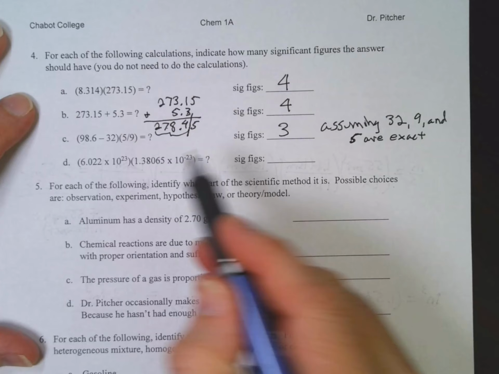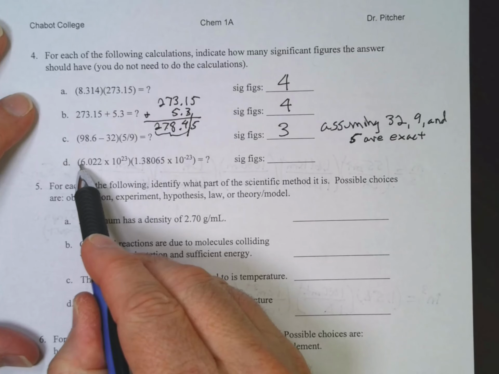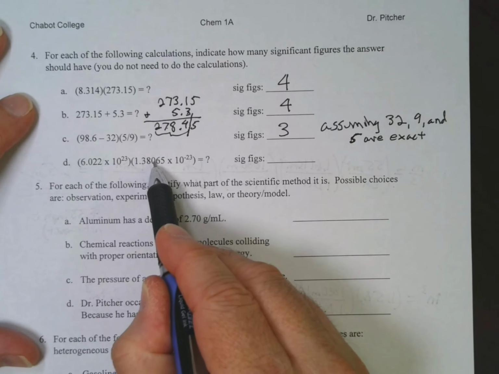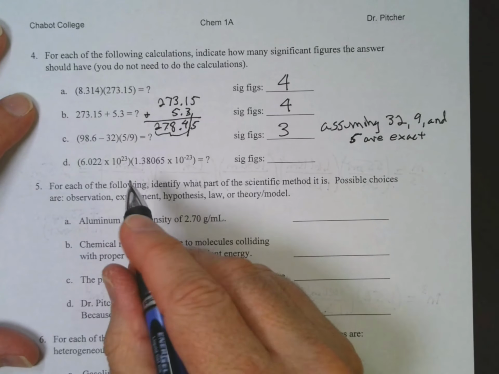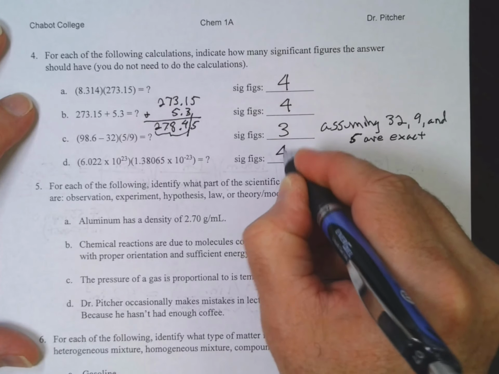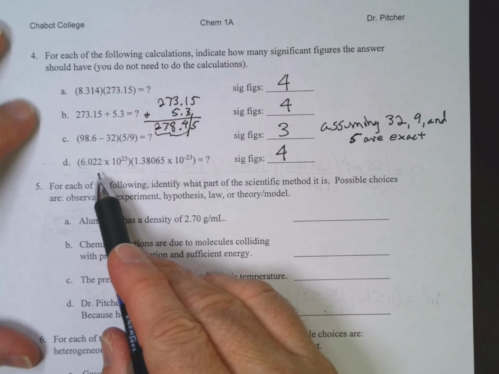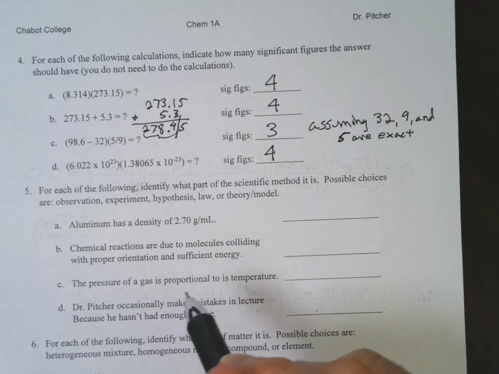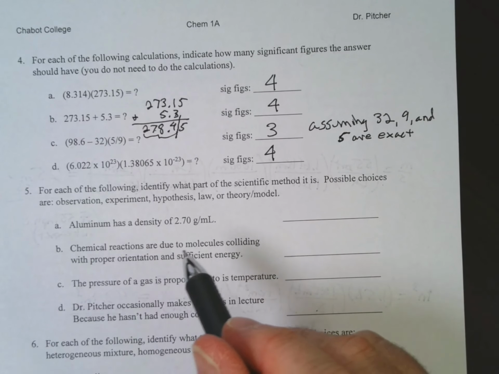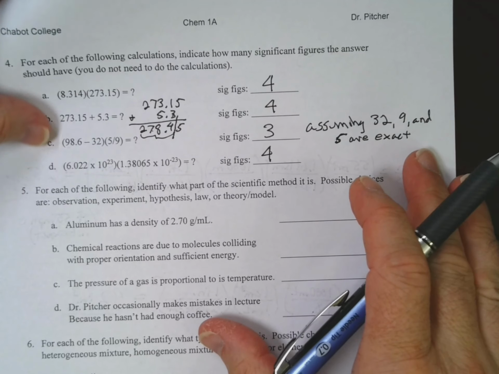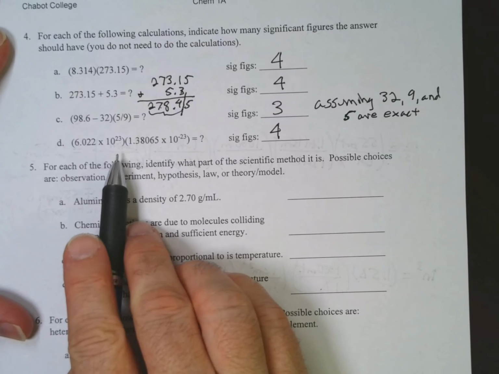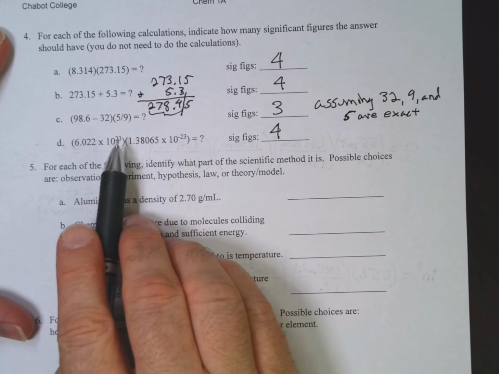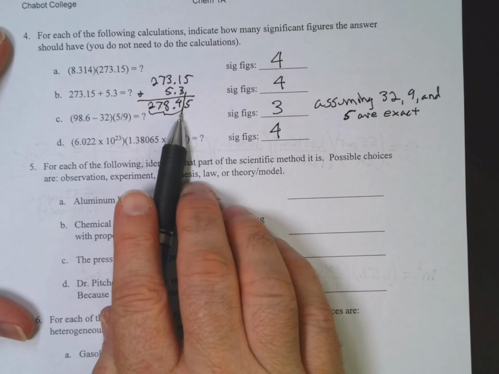And lastly here we have another multiplication, so let's see how many we have. We have 1, 2, 3, 4 sig figs, and 1, 2, 3, 4, 5, 6 sig figs. So we should have 4 sig figs in our answer. That's Avogadro's number, and that's the Boltzmann constant, in case you're interested in. Of course, they don't have their units there, but, anyway. And again, when we write in scientific notation, the times 10 to the 23rd isn't part of the significant or non-significant.